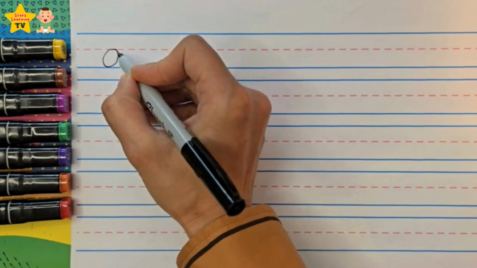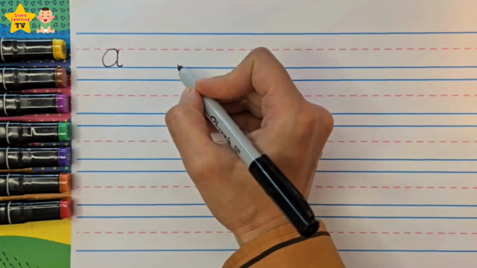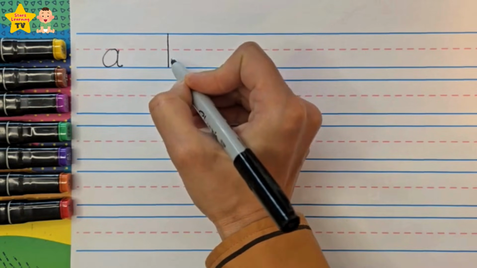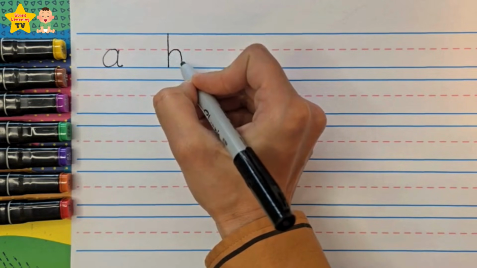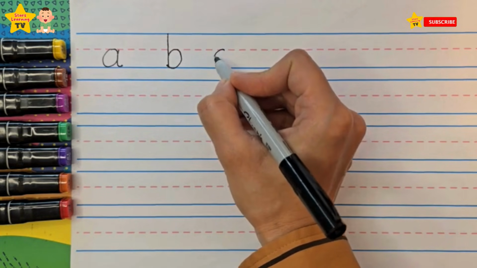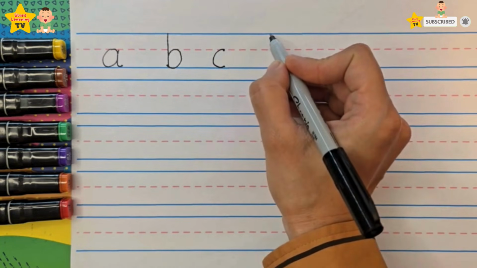Make a small round circle and then a little stick down on the right. Now let's write B together. Draw a tall line down, then make a small round belly. Now it's time for C. Make a small curve just like a teeny open circle.